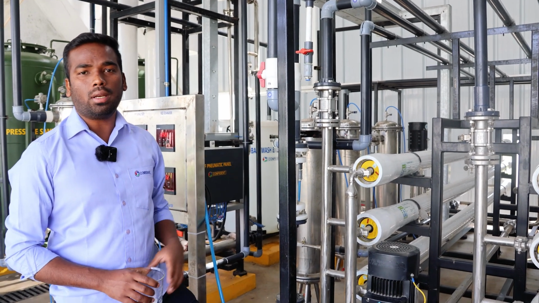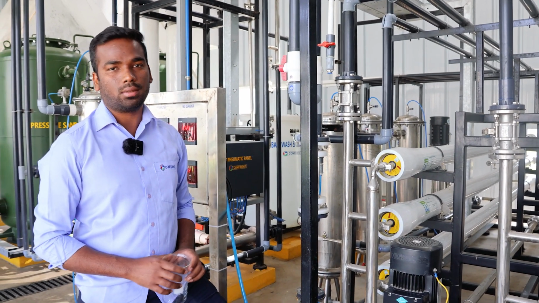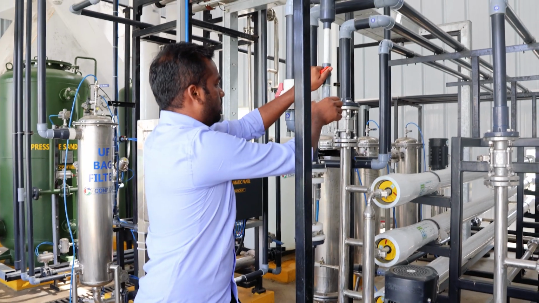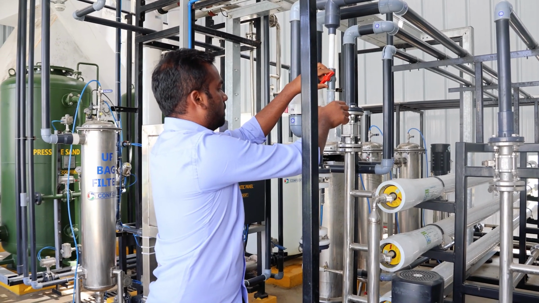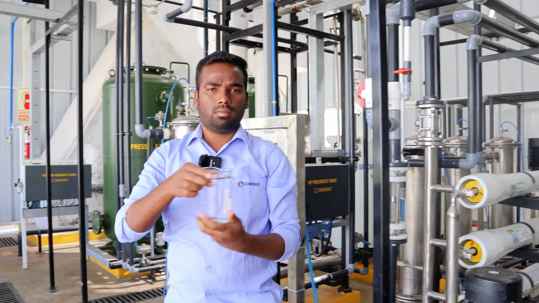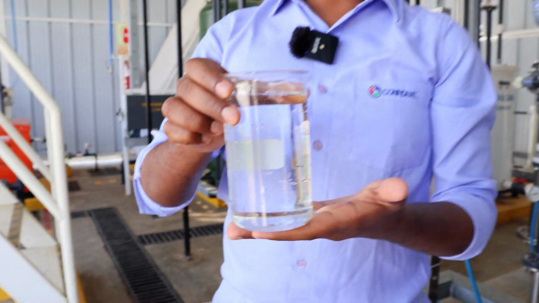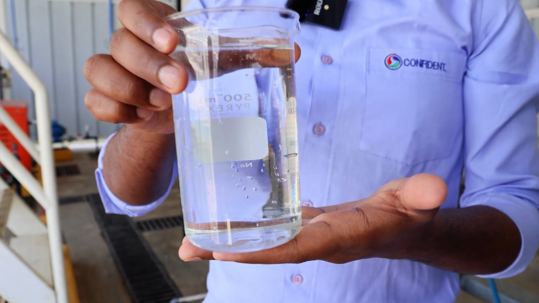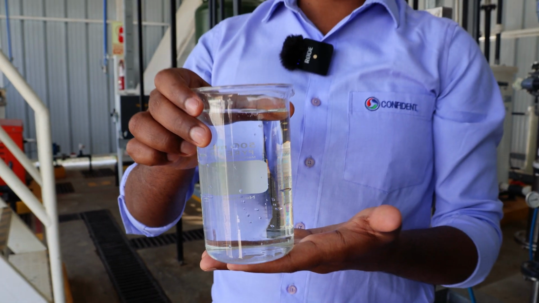Here I am going to show the clarity of the water. This is our final water. This water will go to the process of laundry. This is our compact wastewater treatment system in TSC.